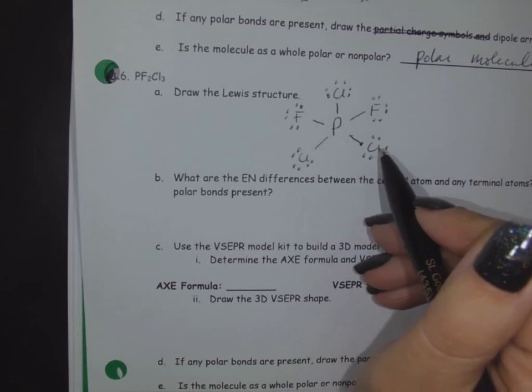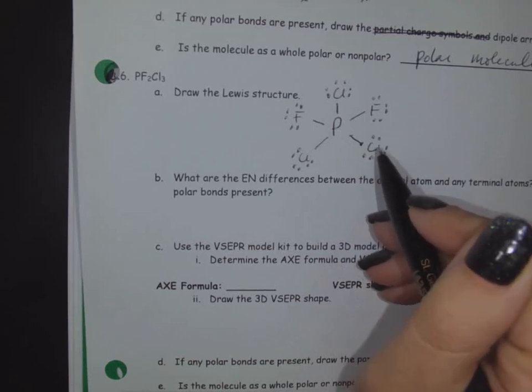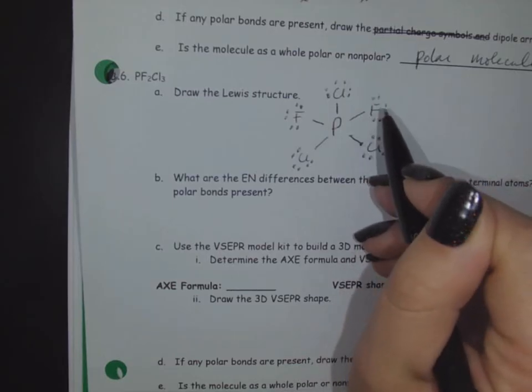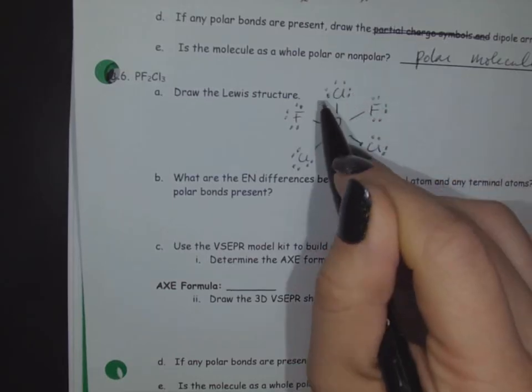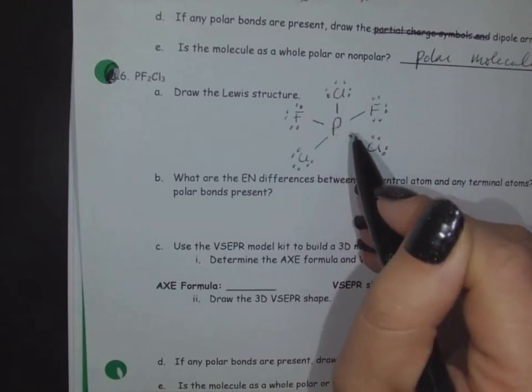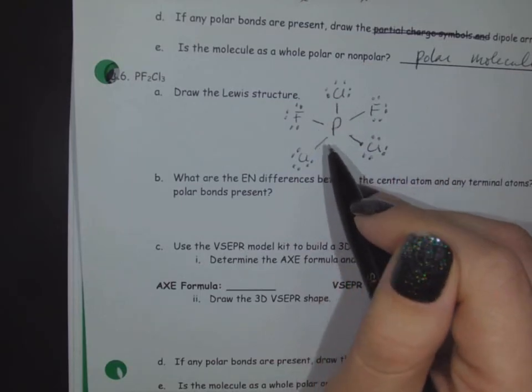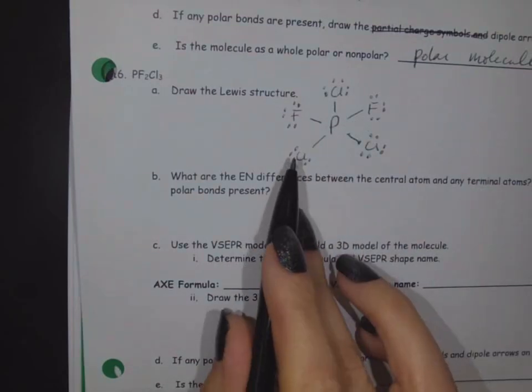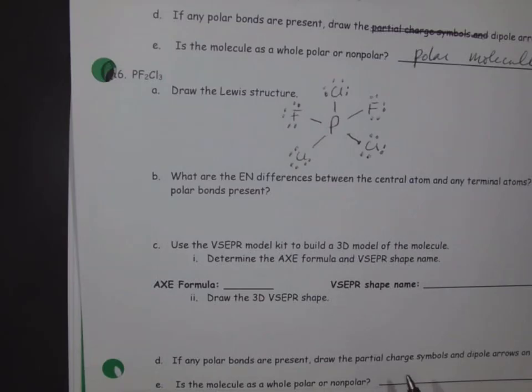Chlorine has 7 valence electrons and it's assigned 7, so 0. Fluorine has 7 valence electrons and it's assigned 7, so it has a formal charge of 0. So 0, 0, 0, 0, 0. Phosphorus has 5 valence electrons and it's assigned 5 valence electrons, so it also has a formal charge of 0. So this is an optimal Lewis dot structure.